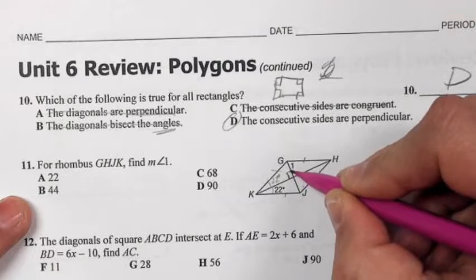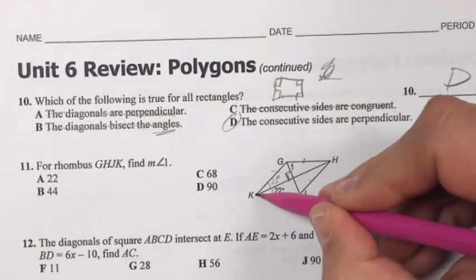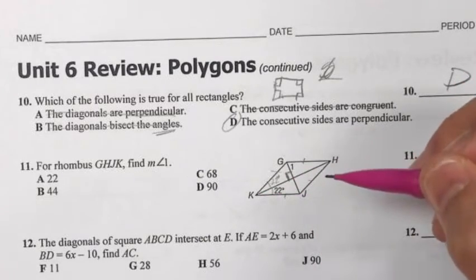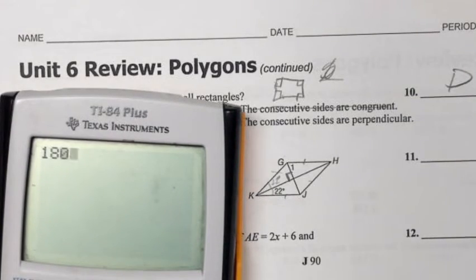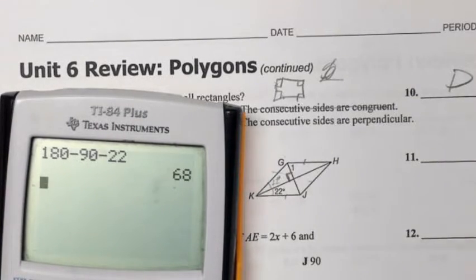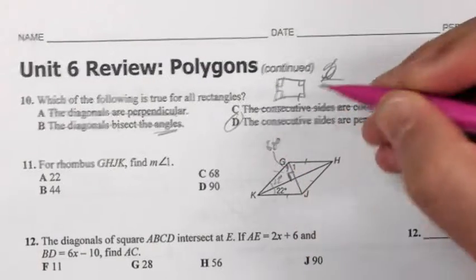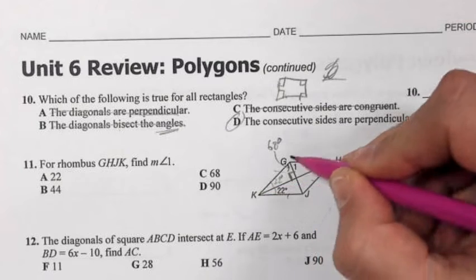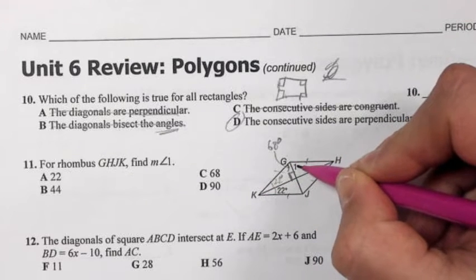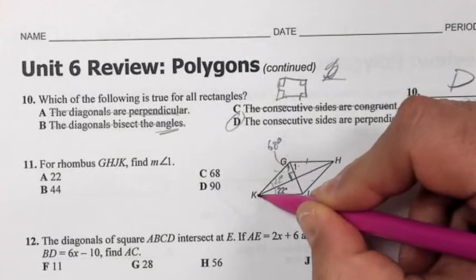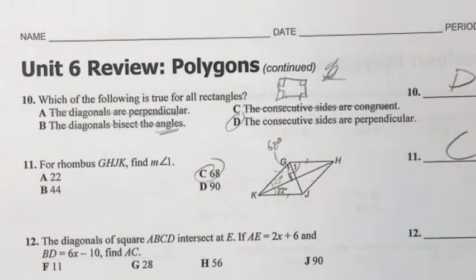We also know that the diagonals are perpendicular, meaning that that one's 90 degrees. So to find the measure here of angle KGJ, we're going to subtract 90 and 22 from 180. So 180 minus 90 minus 22 gives me that this angle is 68 degrees. And since angle KGH is also bisected by the diagonal, that means angle 1 is congruent to KGJ. So this one is also 68 degrees. Our answer is C.